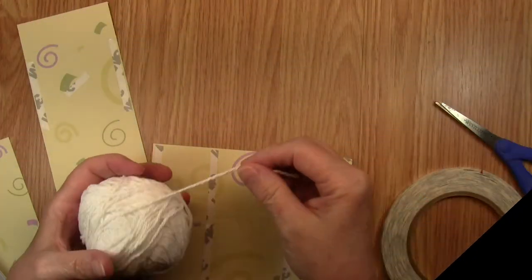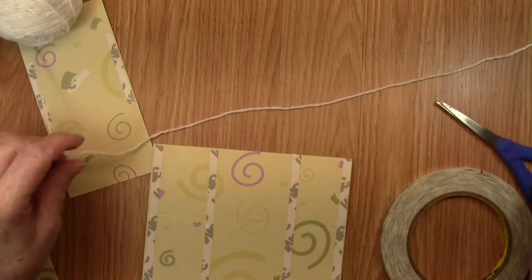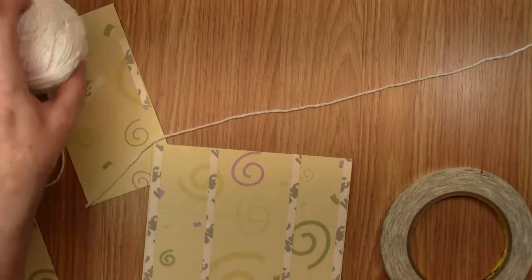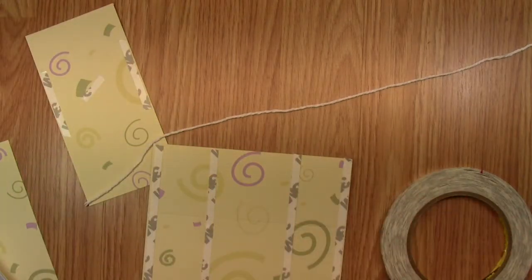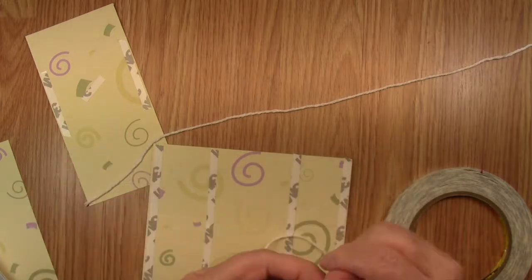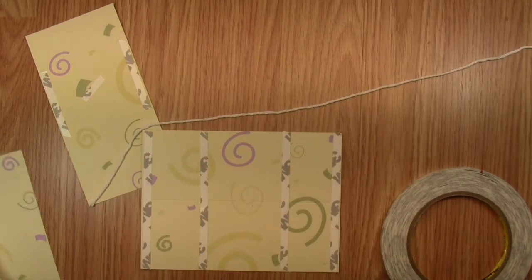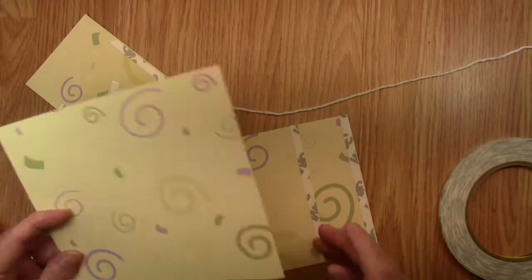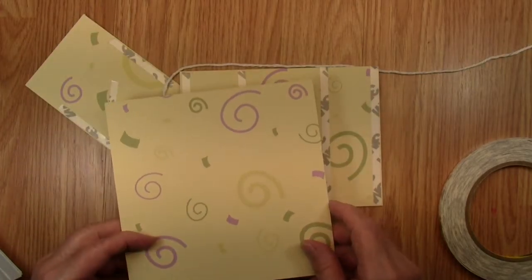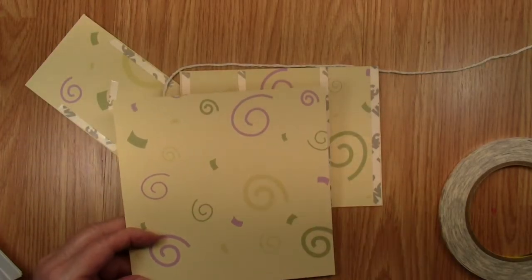For our kit, let's also cut some string about 14 inches long. I'm just using a little cotton string. And that completes our kit, except for our labels. So let's go ahead and cut our labels.